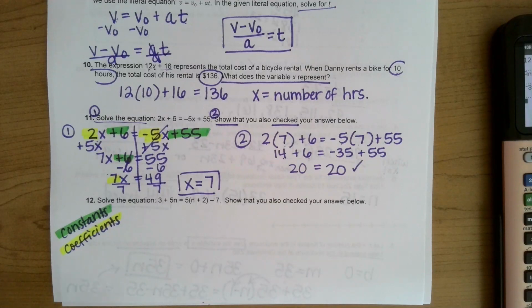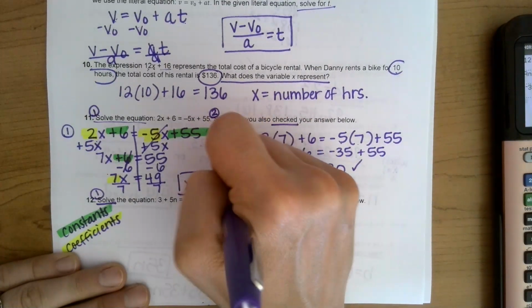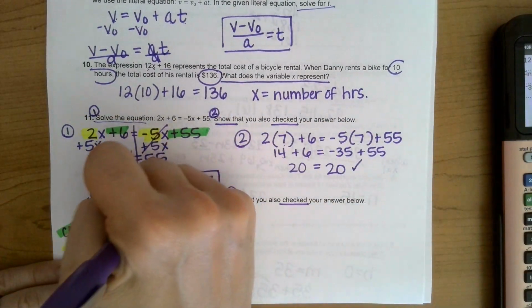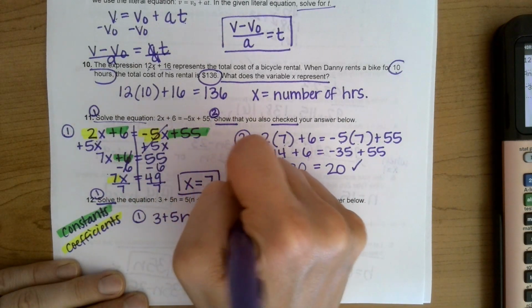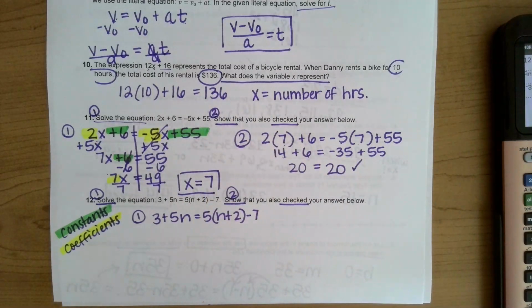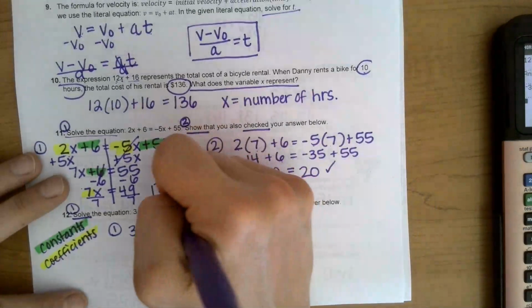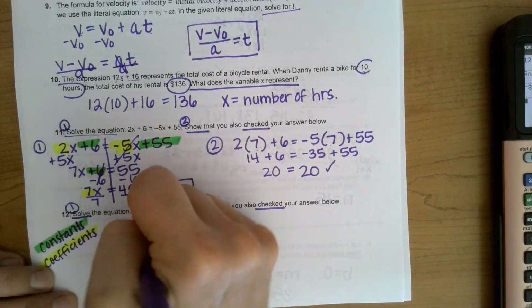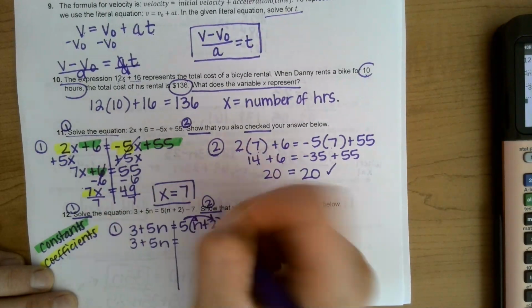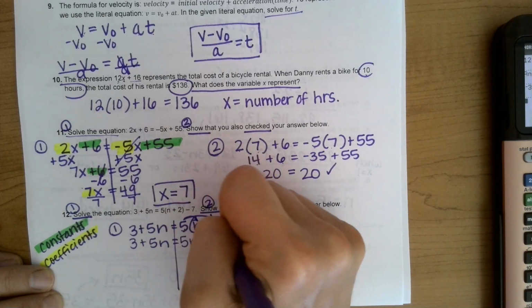All right, number 12. Same thing. 1, solve the equation. 2, show that you checked your answer. So 3 plus 5n equals 5 times (n plus 2) minus 7. So just to review, the coefficients are the numbers by themselves. So let's actually first distribute and then let's label those, because that'll help us see them more easily. All right, so 3 plus 5n. 5 times n is 5n. 5 times 2 is 10.